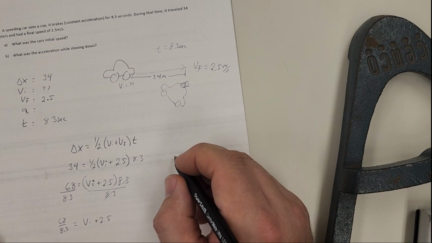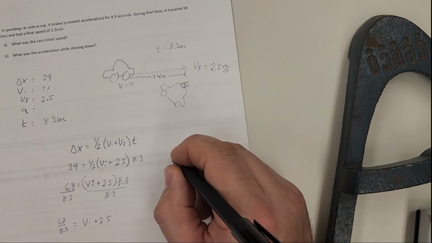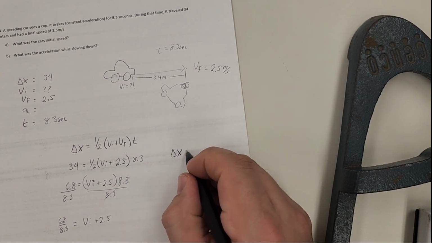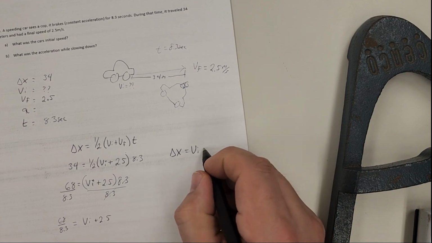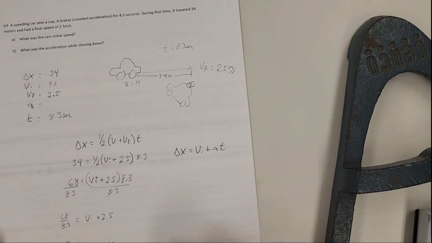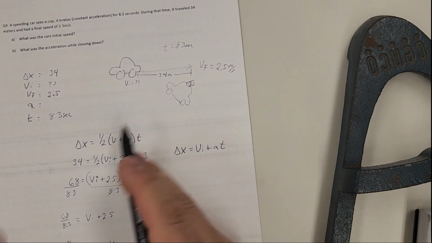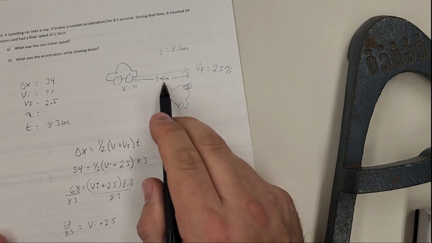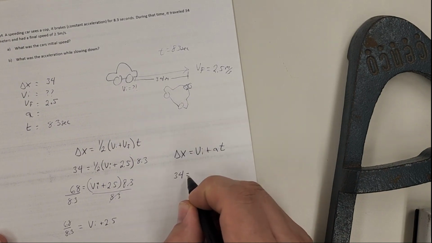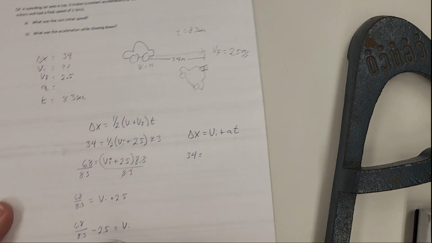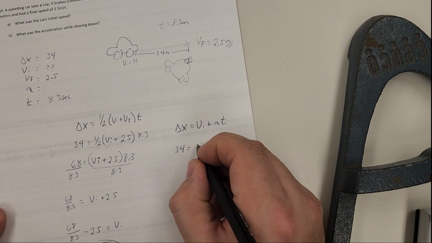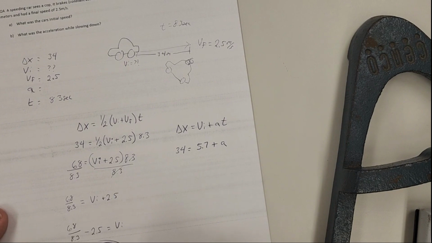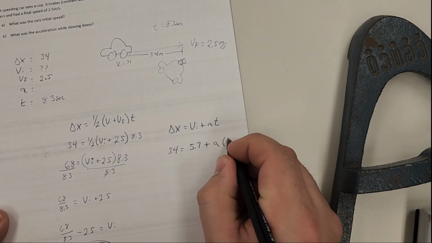Acceleration could be something as simple as the first problem, right? So we have change in x is equal to initial velocity plus a times t. Okay, so that's the first equation. It doesn't rely on the final velocity, so we're going to go ahead and use that initial velocity. The distance that it traveled remains the same, so 34. The initial velocity, that's what we solved for in the last part, 5.7, so I'm going to put that in, plus the acceleration, that's what we're solving for, so I'm going to leave it as an a, times the time. Okay, and the time was 8.3.